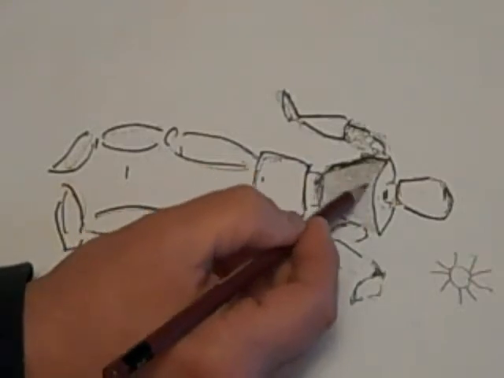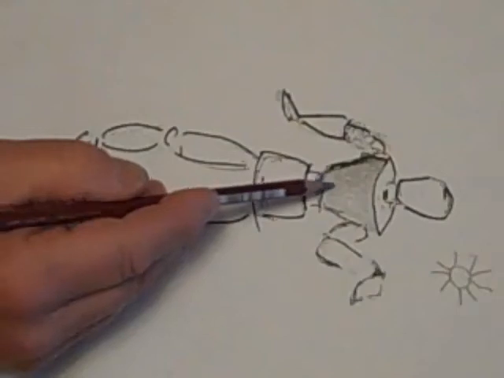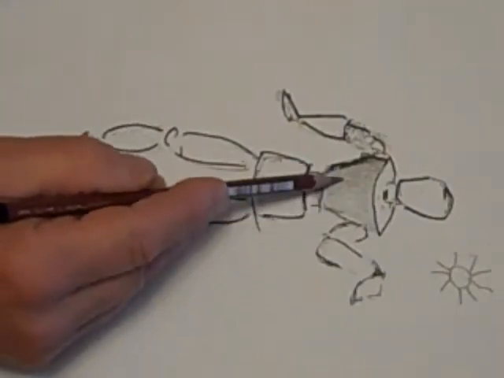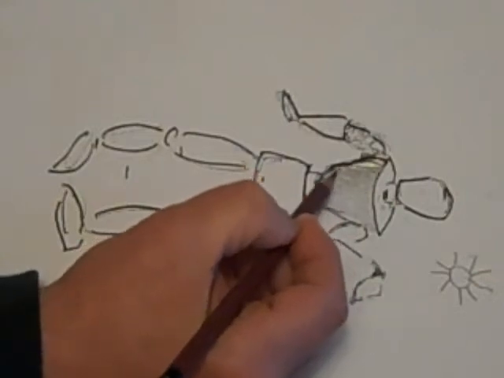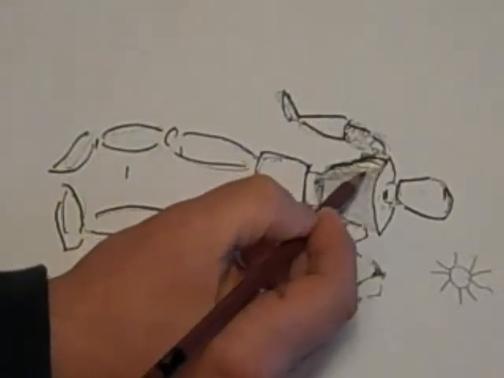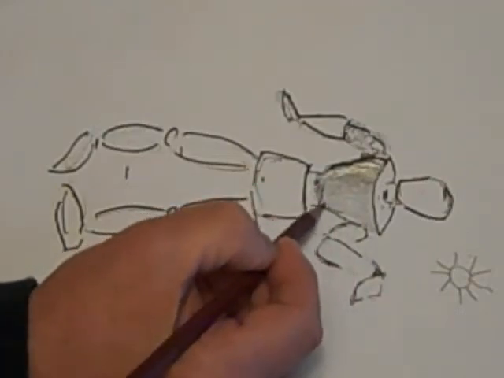Now this has two values, a highlight and a midtone, and to create the shadow we come back a second time and apply more pressure to the pencil and create this very dark shadow. This creates a three-dimensional look.